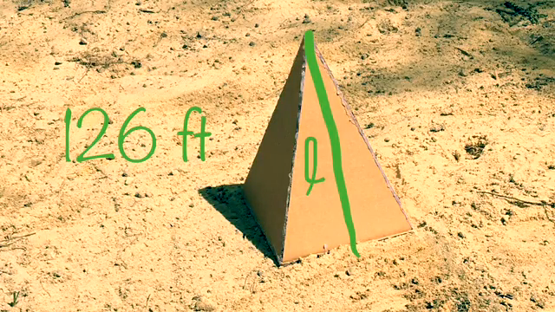Calculate the surface area of this pyramid. We're going to need the slant height, which is from the apex down the outside of the surface of the face and perpendicular to the base, which is 126 feet.